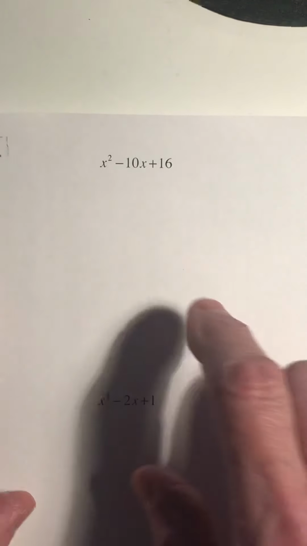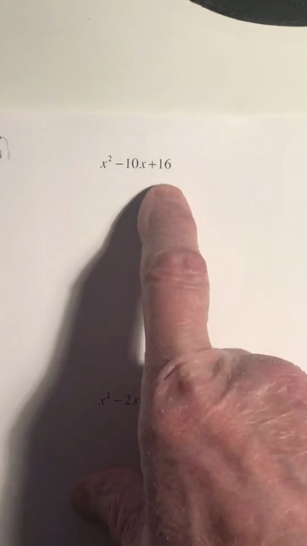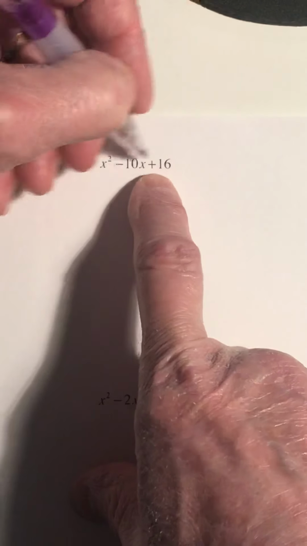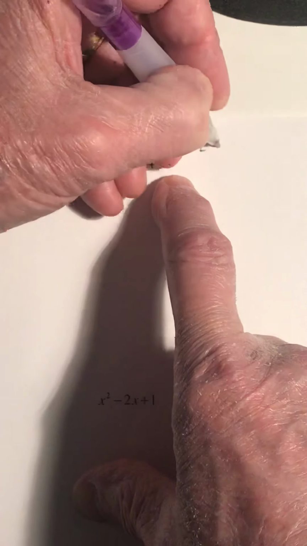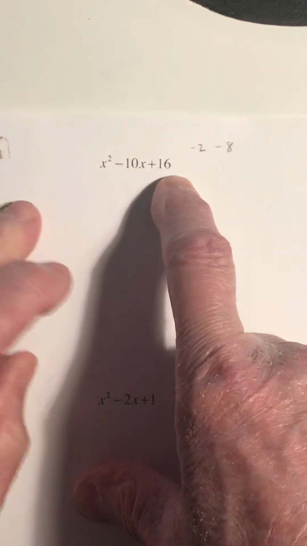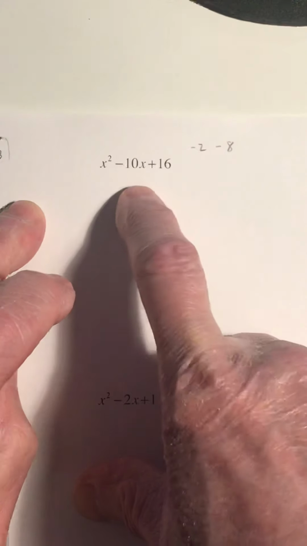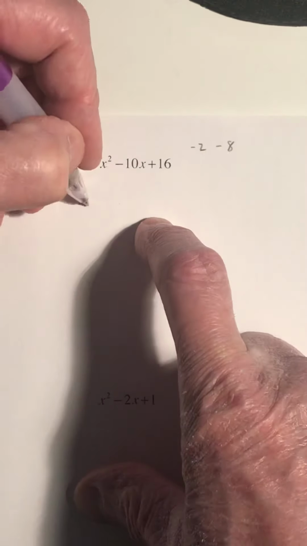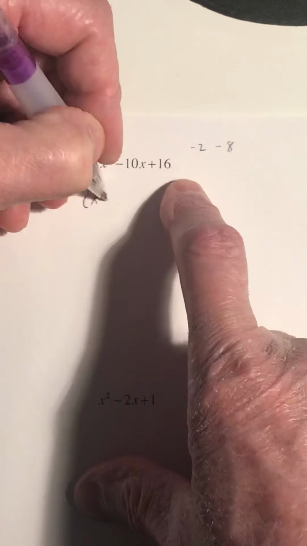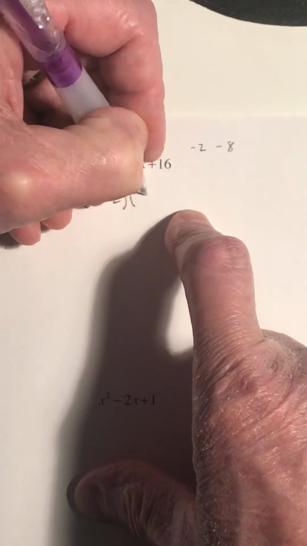So this time, we're going to go a little faster. What multiplies out to 16 and also adds up to negative 10? How about a negative 2 and a negative 8? Those add up to negative 10. Those multiply out to plus 16. So I'm just going to write x minus 2, x minus 8.